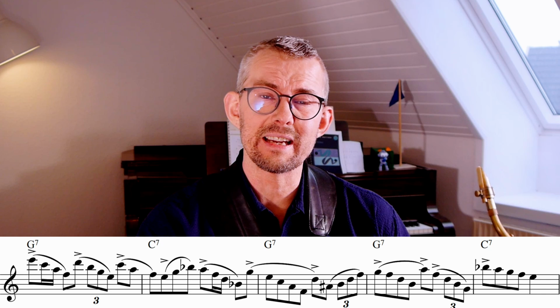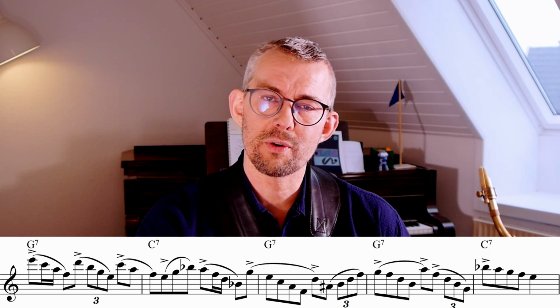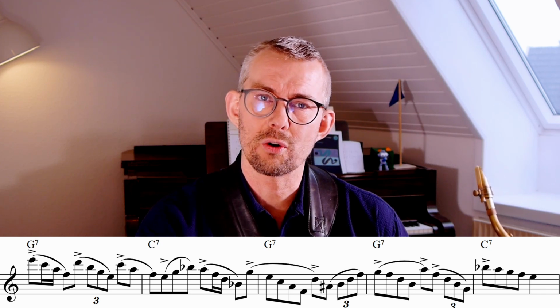When you're getting into this, you really need a super keen ear, hearing the rhythm, but also hearing the form, also hearing where the chords are changing.